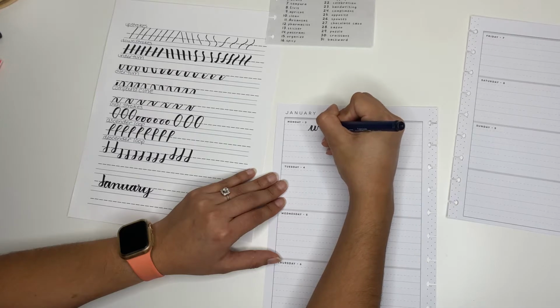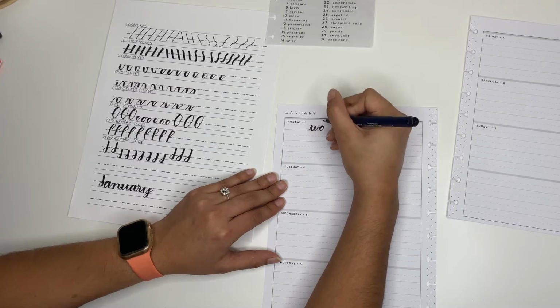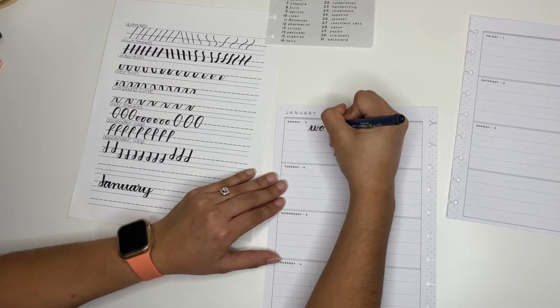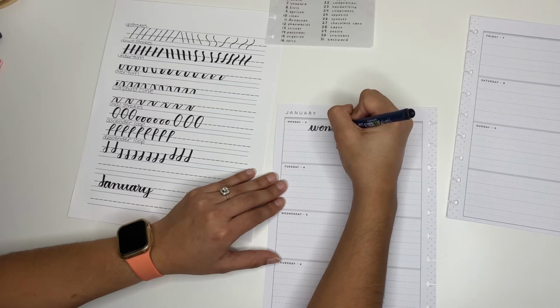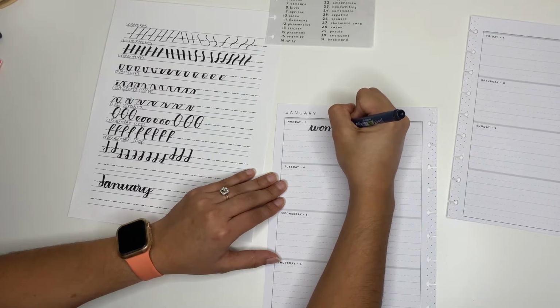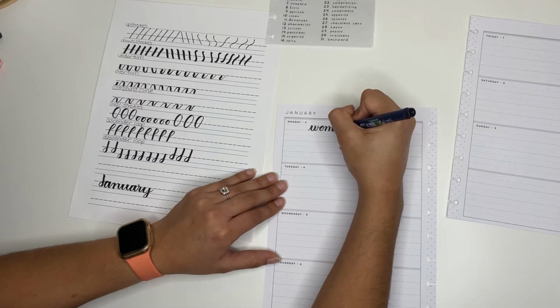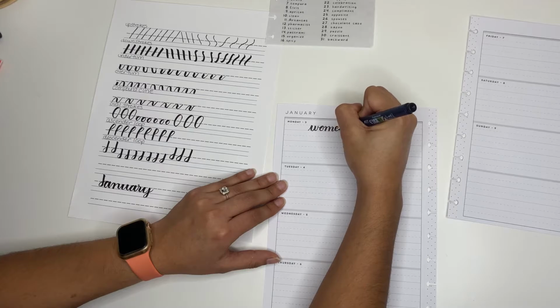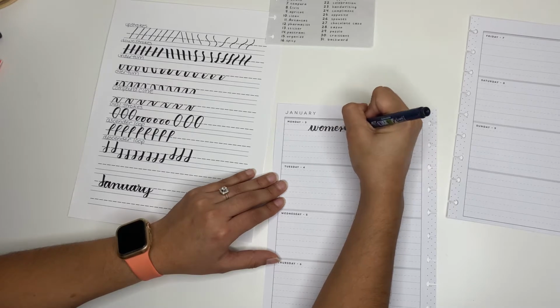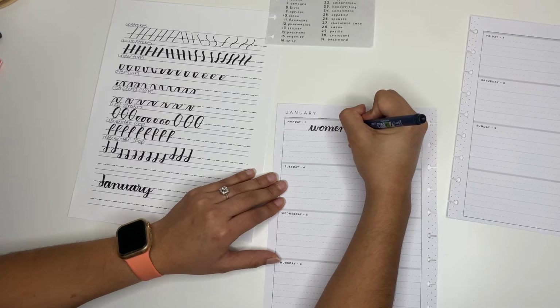So here we go, underturns, an oval stroke for the O, a couple of overturns to make the M. Then we're going to make an ascender loop, just a small one for the E, and then another overturn for the N.